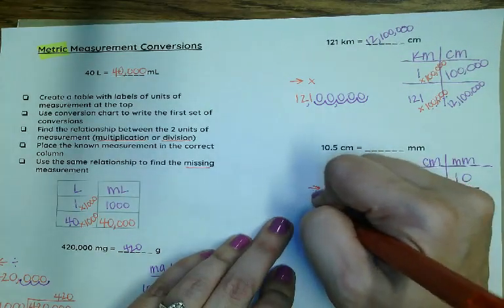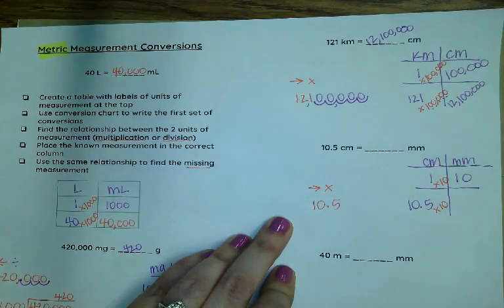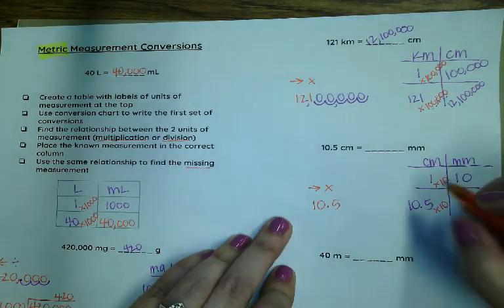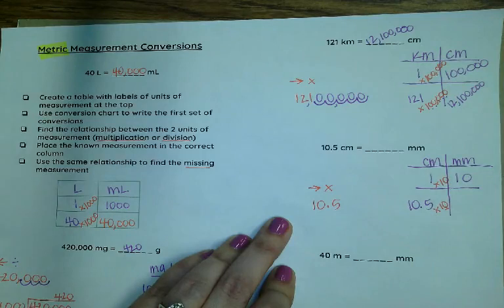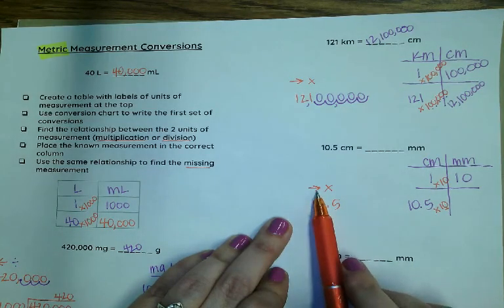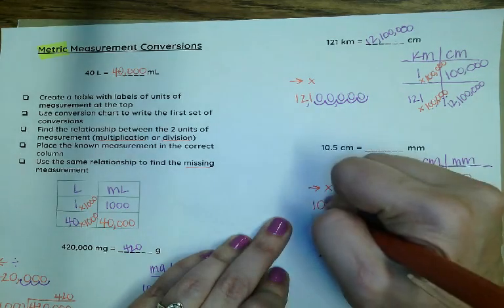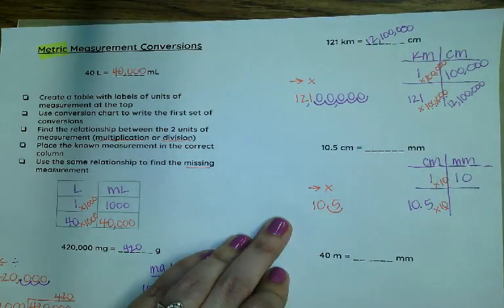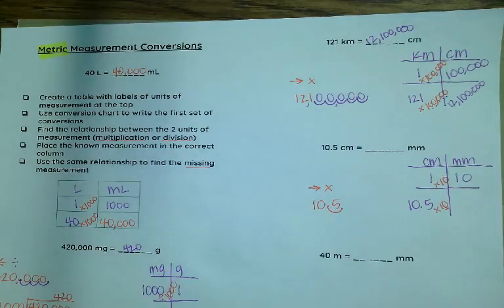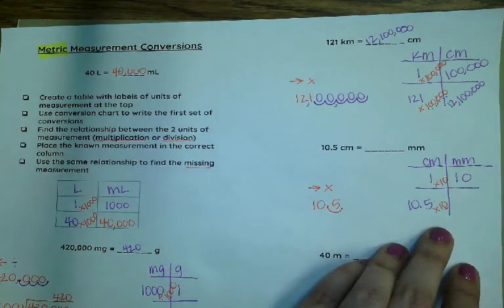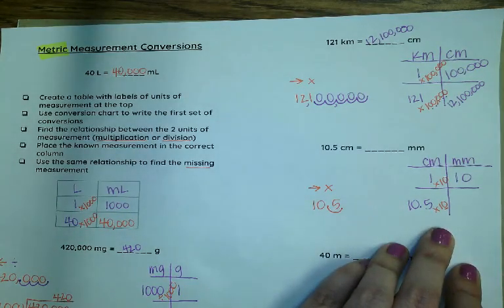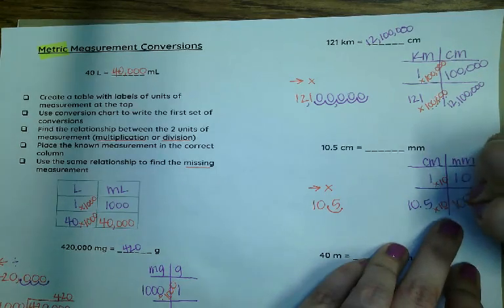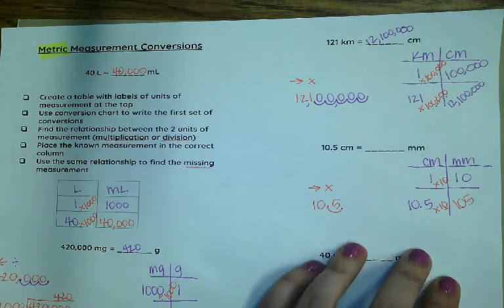So we're going to take 10 and 5/10. We're multiplying by 10, and 10 has 1 zero, so we'll be moving the decimal one place to the right. And that's going to look like that. So 10 and 5/10 centimeters is equivalent to 105 millimeters.